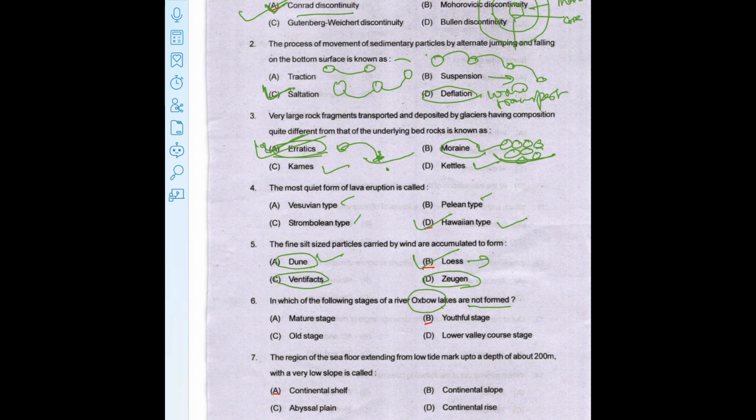Now we will discuss question number 6. In which of the following stages of river are oxbow lakes not formed? We know the stages of river are the initial or youthful stage, then matured, then old.